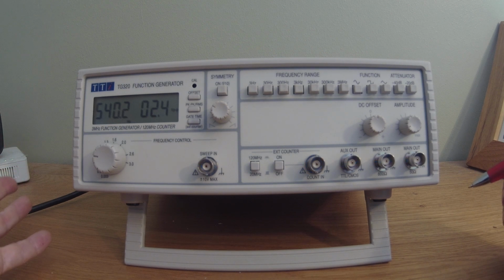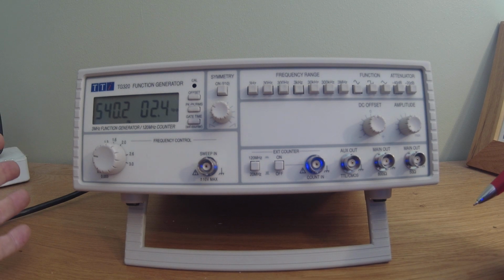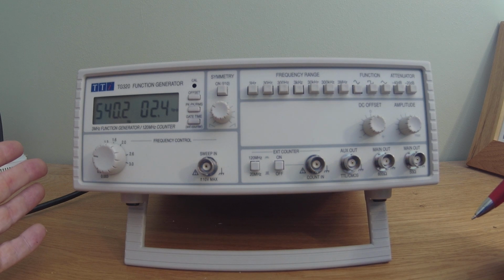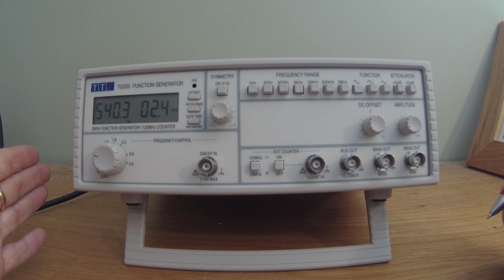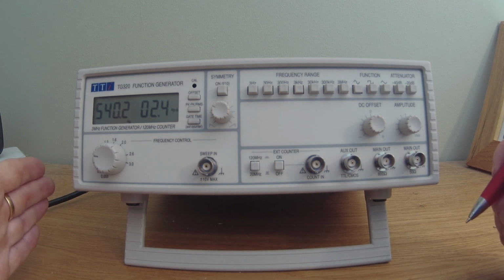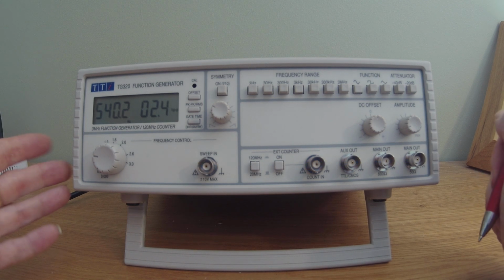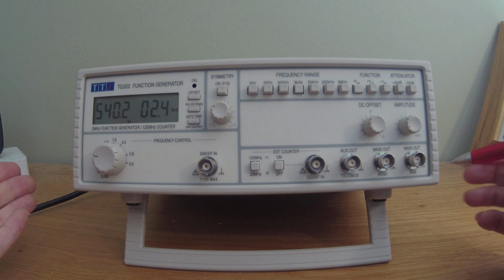There are two things that we need to consider for our waveform, and that is frequency and amplitude. So frequency, the number of times the waveform occurs per second, and our amplitude in terms of size of waveform. So we can make certain adjustments to the waveform that we get from our function generator, and then we can go on to monitor that on the oscilloscope, which I'll show in the next video.